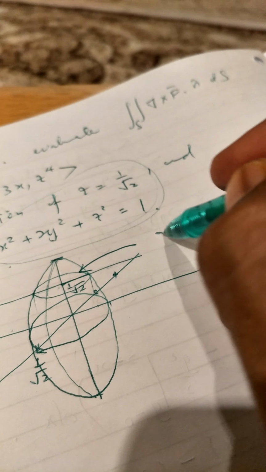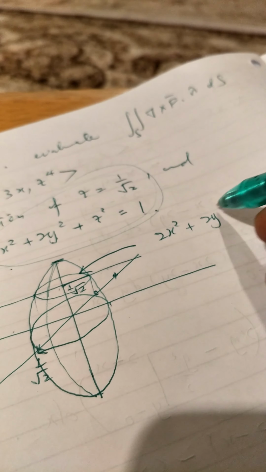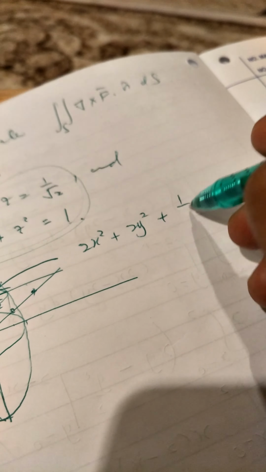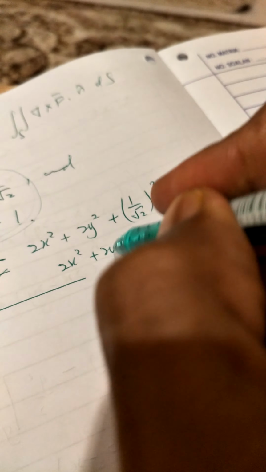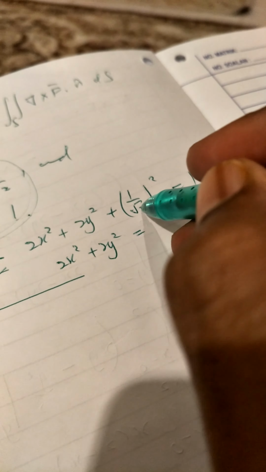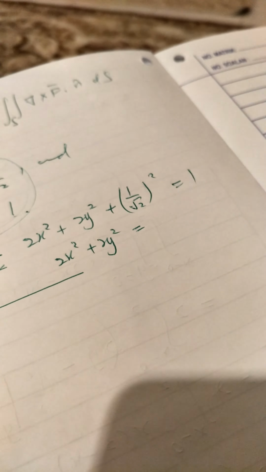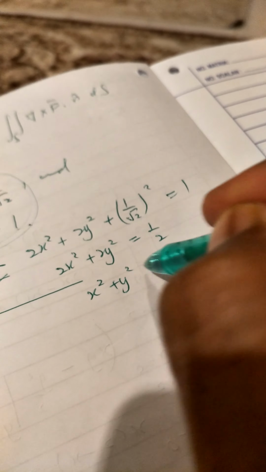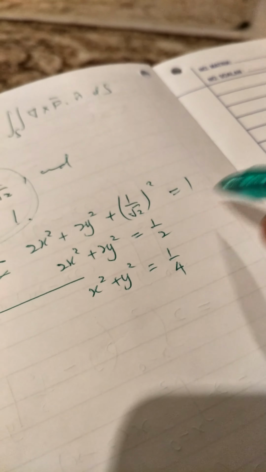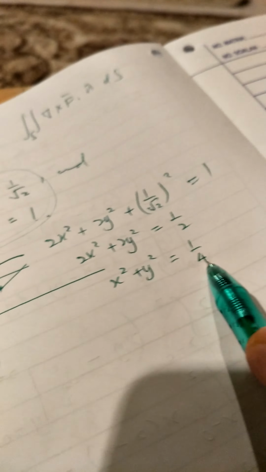So you have 2x squared plus 2y squared plus 1 over √2 squared equal to 1. So 2x squared plus 2y squared is equal to 1 over 2. So x squared plus y squared is 1 over 4, which is a circle of radius half.